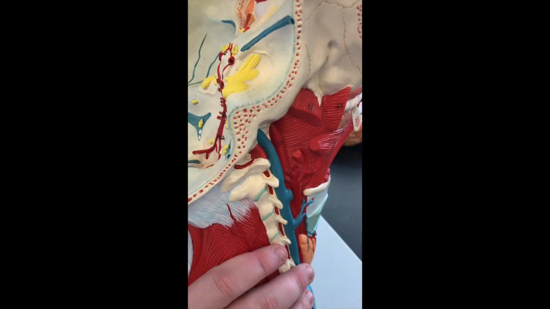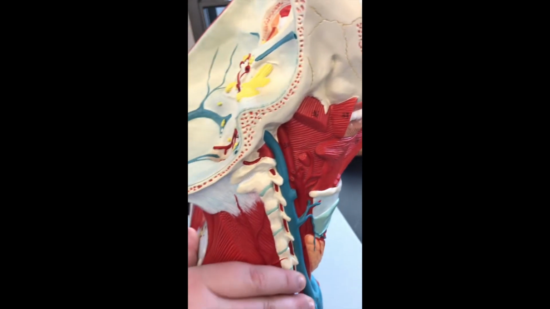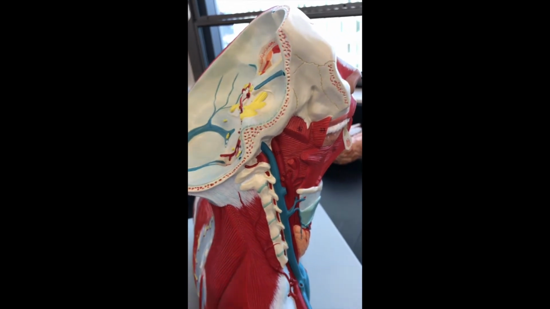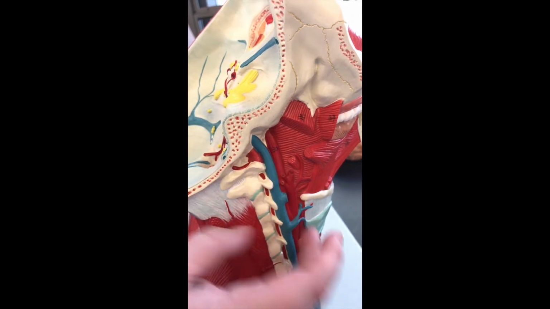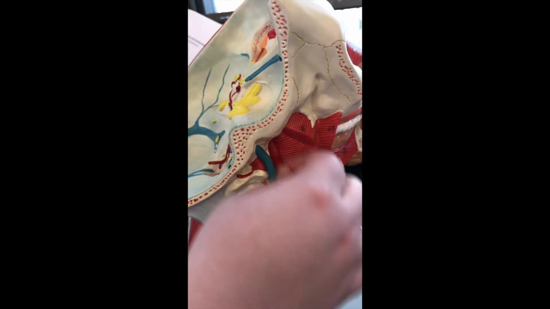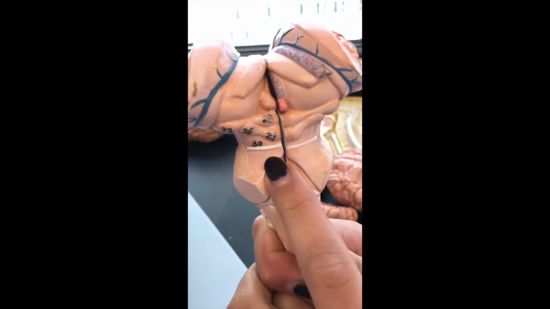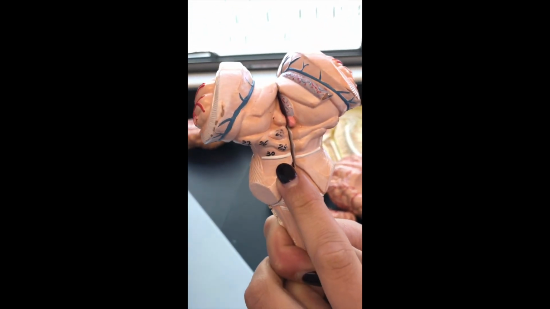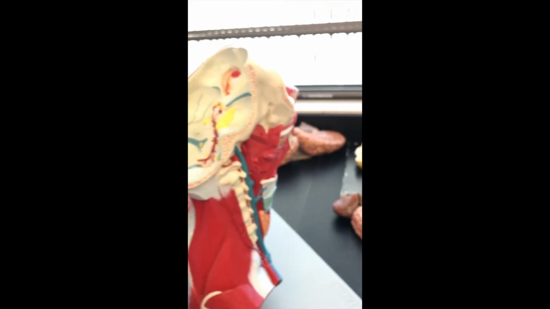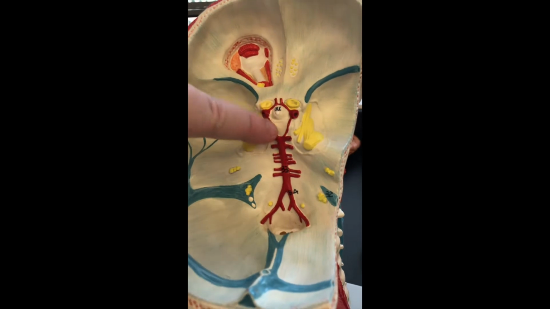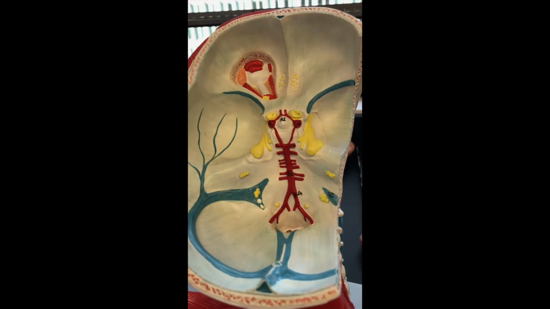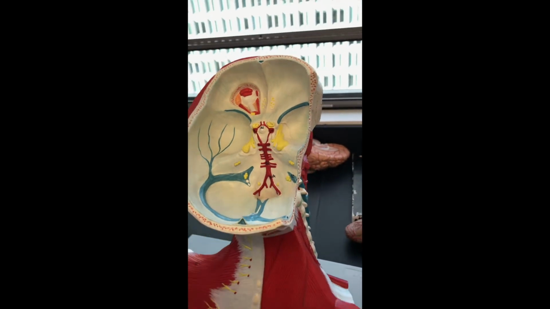Okay, so now we're doing the cranial nerves for the sheep. So you have right here the trochlear nerve. It's this big thing next to this blue one. And then on the other model, it's located right there, also the trochlear nerve. Okay, next we have the oculomotor nerve, which is this middle white thing right there, the little white bulb. And on the other model, it can be seen right there, that white part.